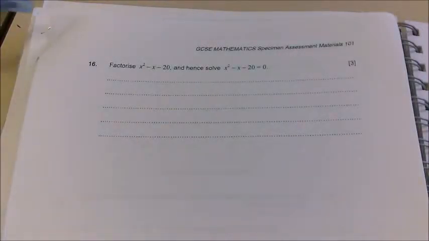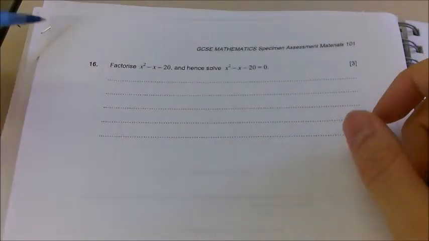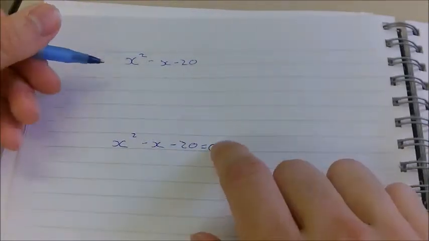Question 16 now. We've got to factorise x squared minus x minus 20 and hence solve x squared minus x minus 20 equals naught. Okay, hence solve just means once you've done this bit, use that answer to then do this bit. So we've got to factorise x squared minus x minus 20. So I've got that here.